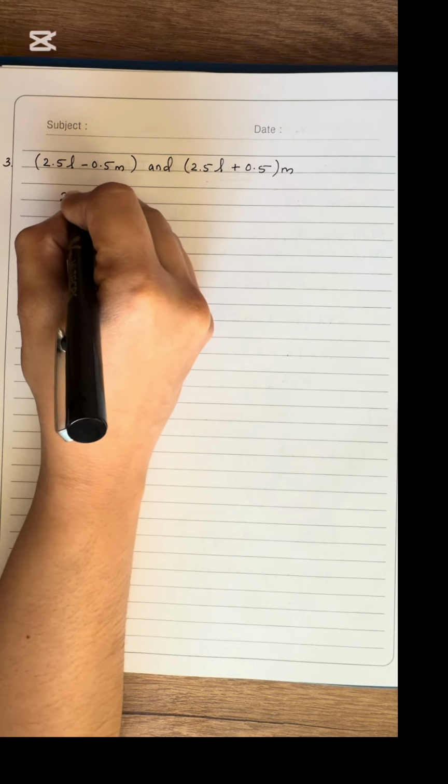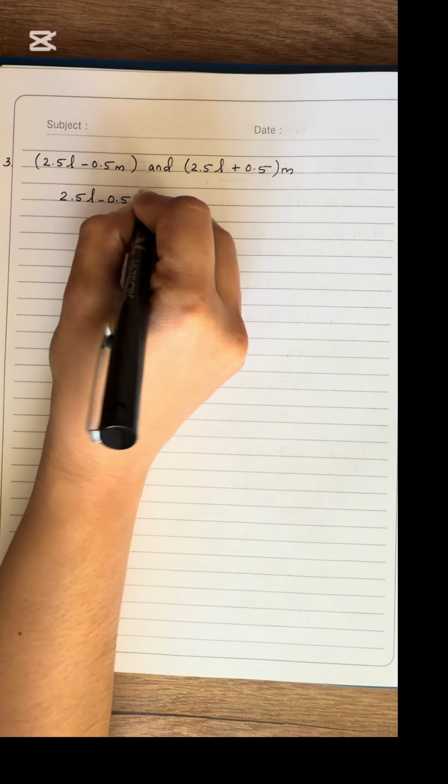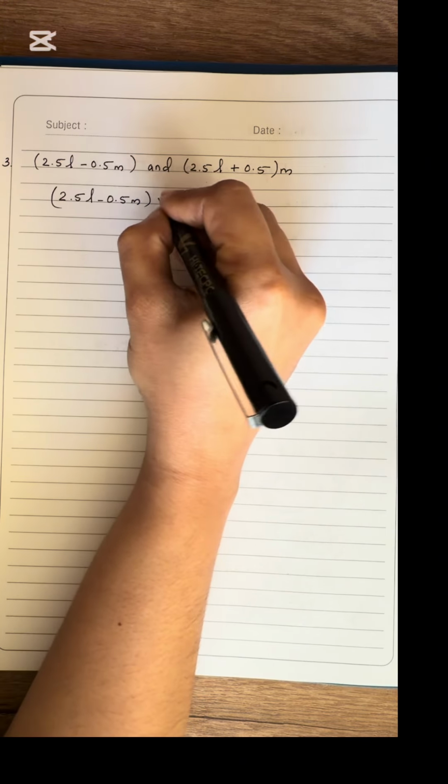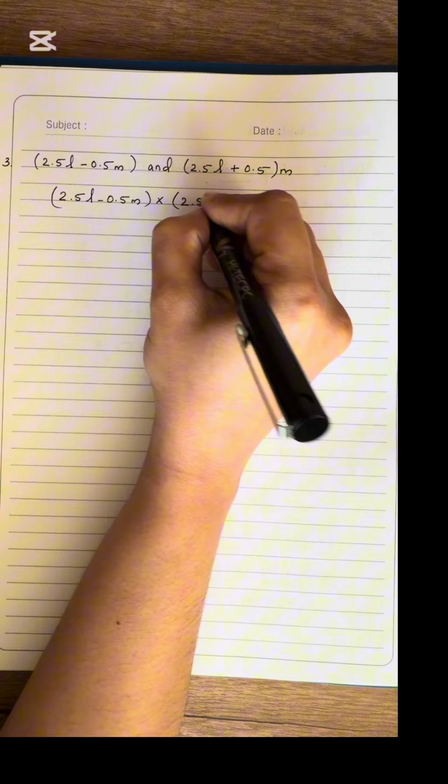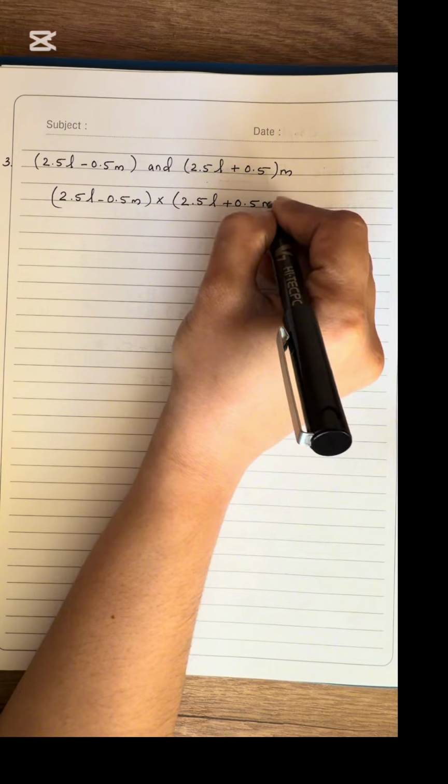So let's write the question as 2.5 L minus 0.5 M into 2.5 L plus 0.5 M.